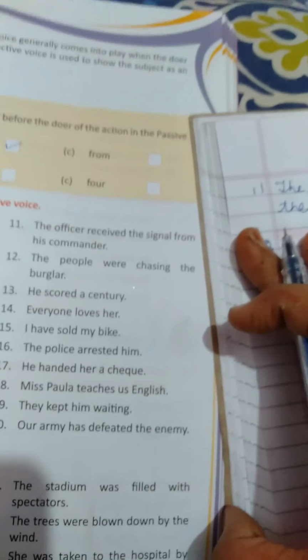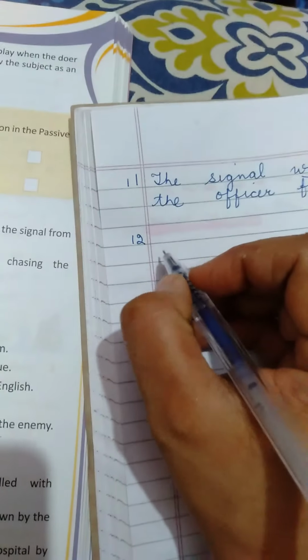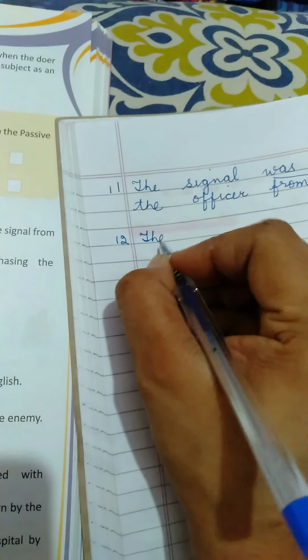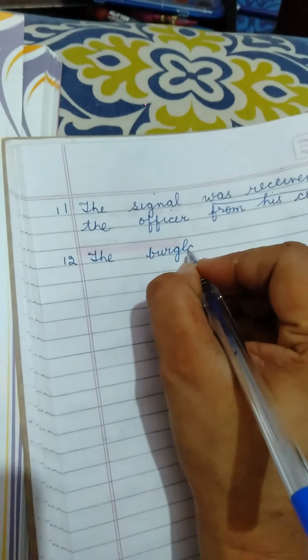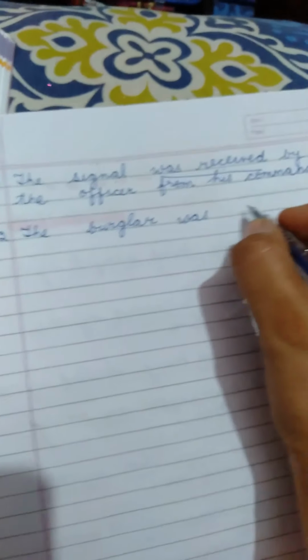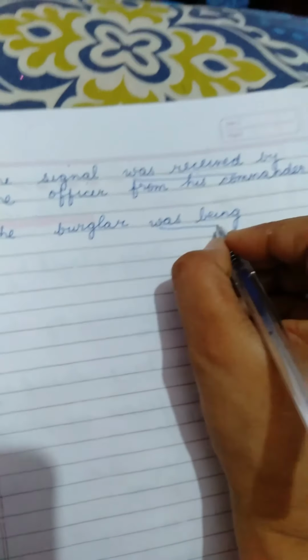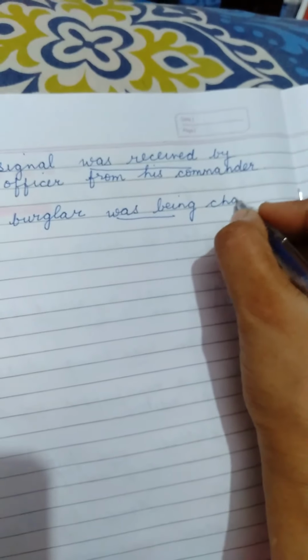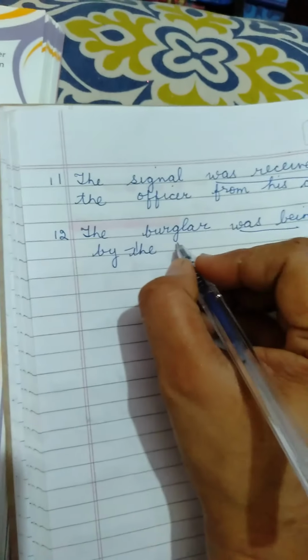Number 12. The people were chasing, past continuous tense, the burglar. So this is going to be the burglar, the thief. The burglar was being chased. Chasing is continuous, but ing will change into being. The burglar was being chased by the people. Very good.